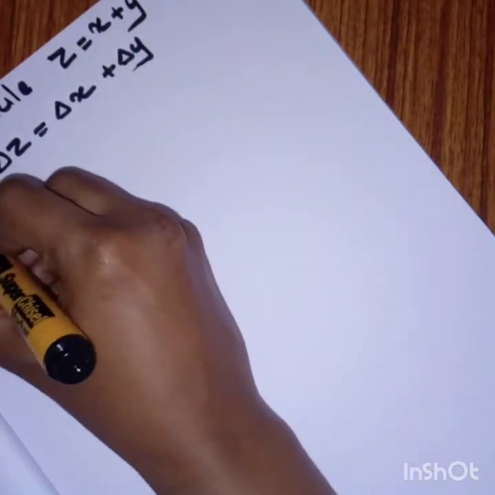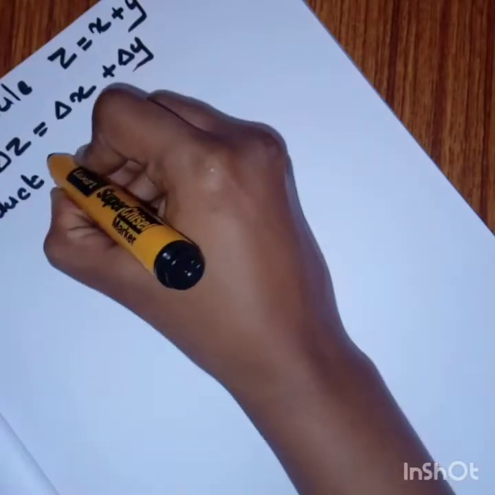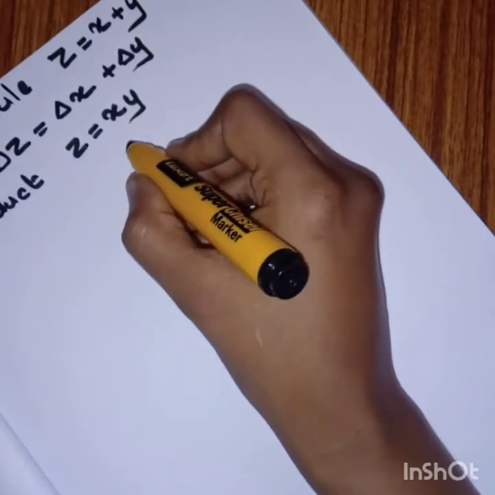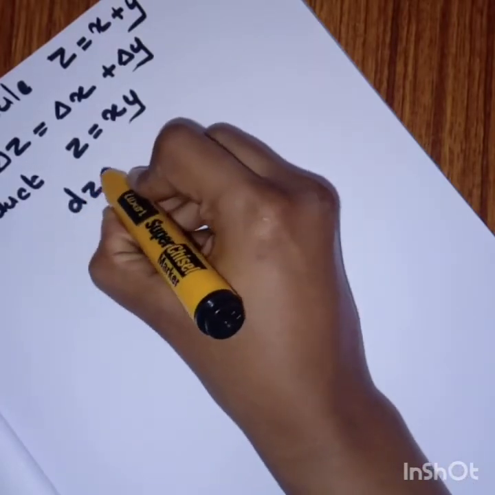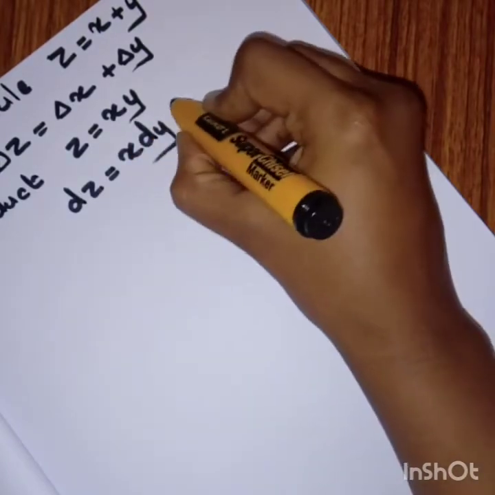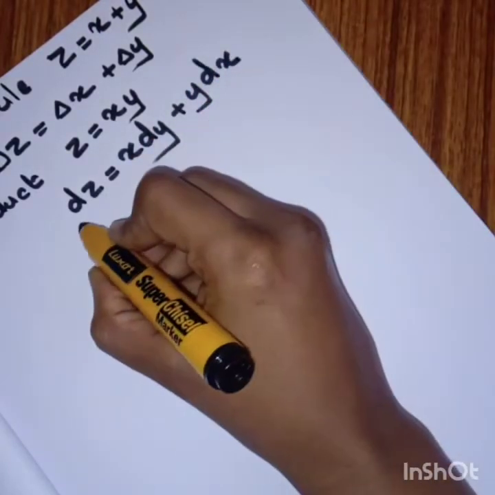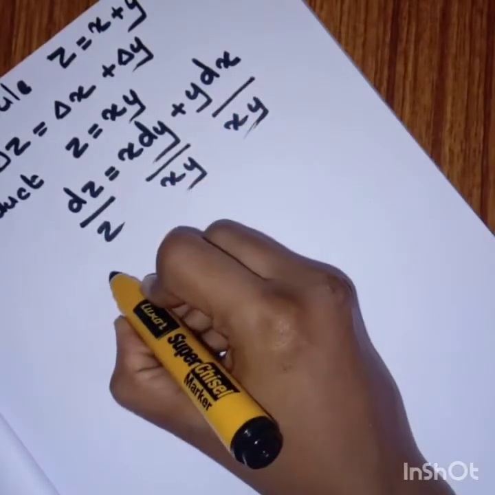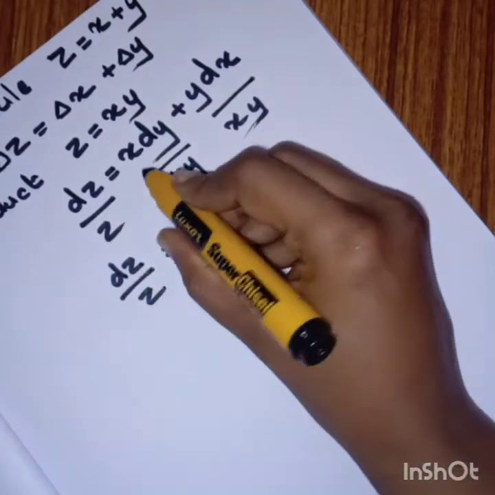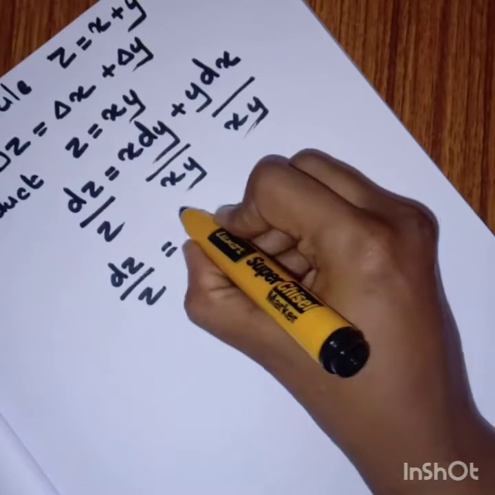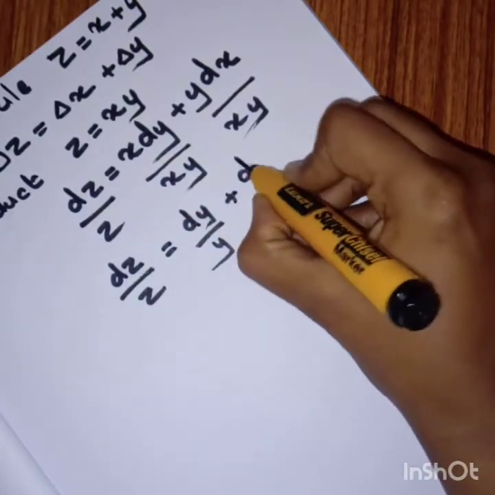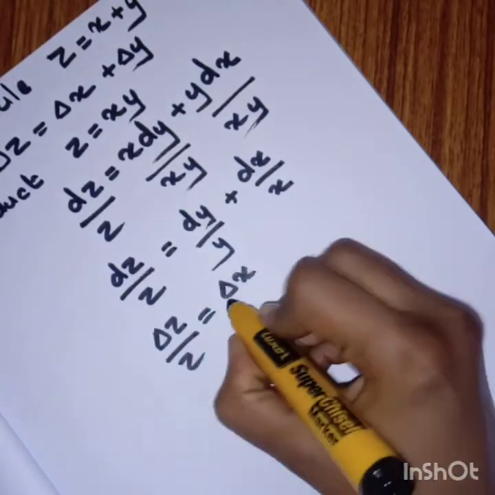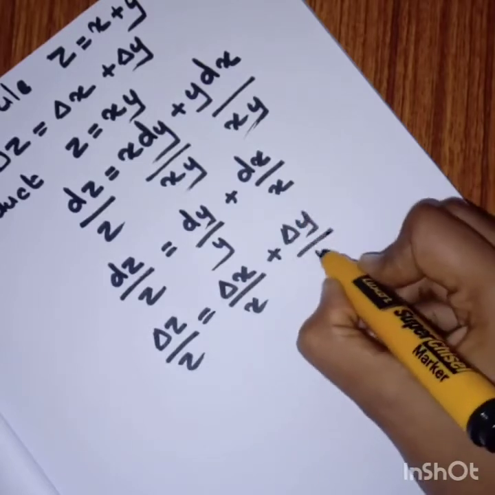Next rule is the product rule. That is z is equal to xy. What we do is just differentiate each term with respect to its own variable. That means dz is equal to x dy plus y dx. Then divide by z. That means dz by z is equal to, x cancels out, dy by y plus dx by x. That means delta z by z is equal to delta x by x plus delta y by y.